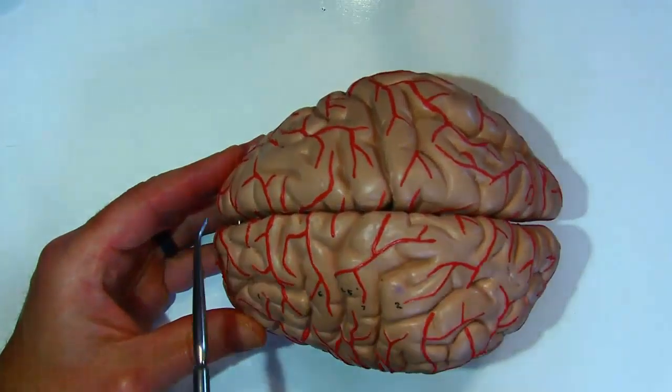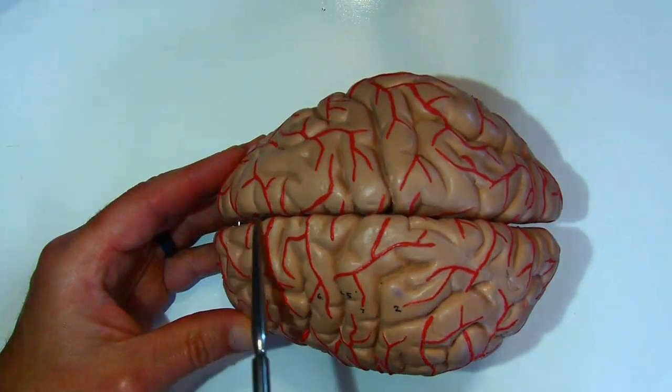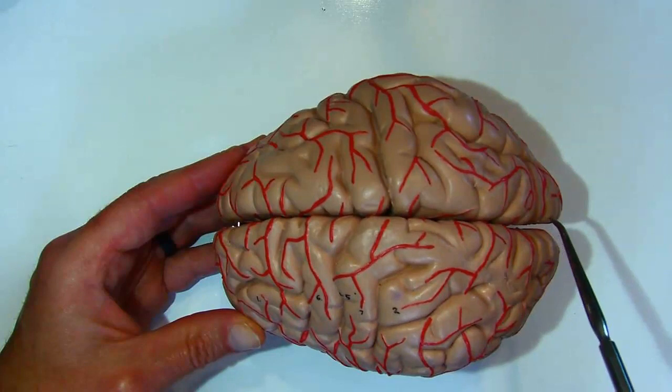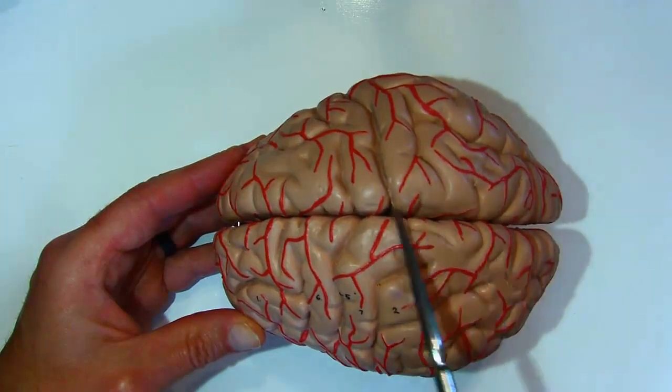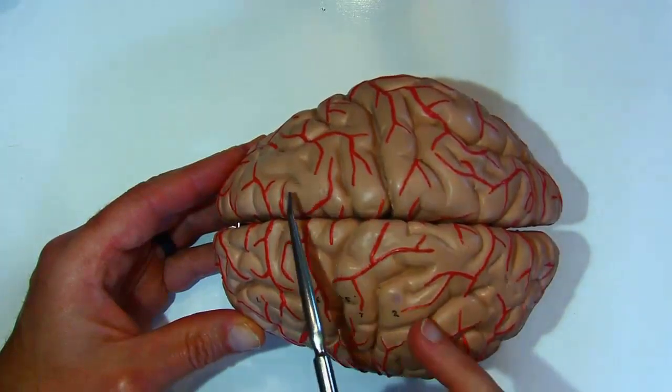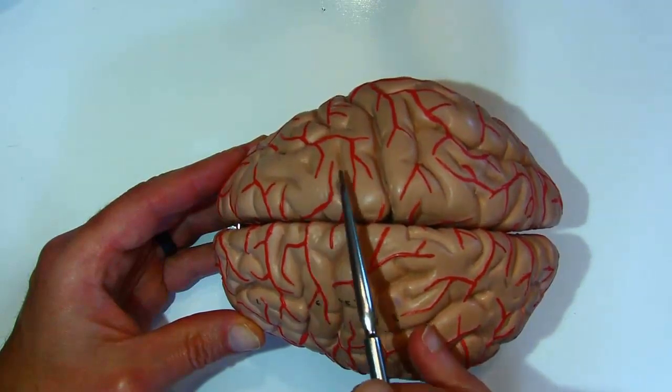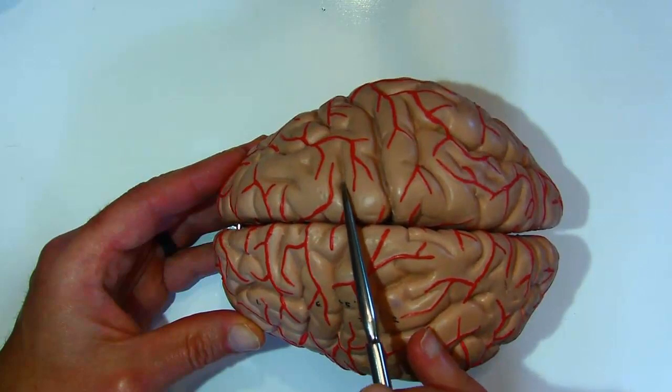here you can see this groove that's between the left and the right hemispheres. This is the longitudinal fissure. Now on the brain, each one of these bumps is called a gyrus, and each groove is called a sulcus.